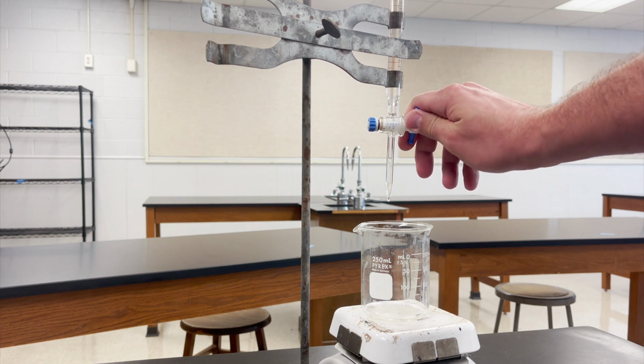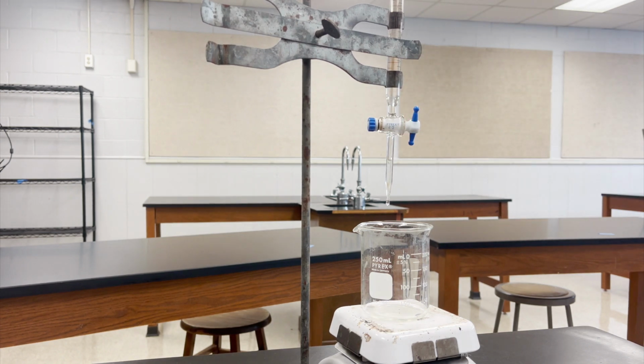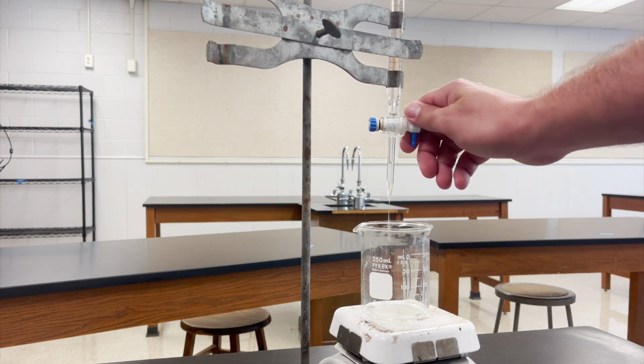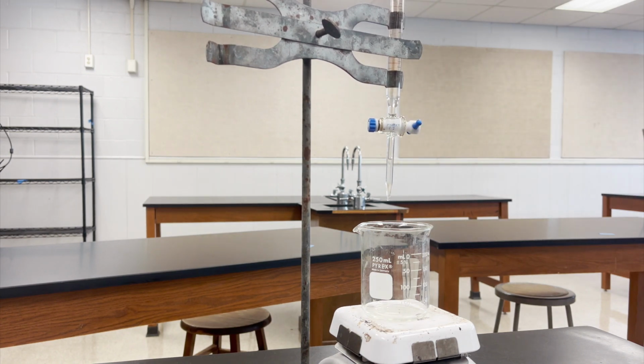And you can also get it to where, if you do it just right, it comes out in drops. You can put in one drop at a time to get really, really close to the endpoint, so you can control how much comes out. You can have it full blown open, or just drop by drop.